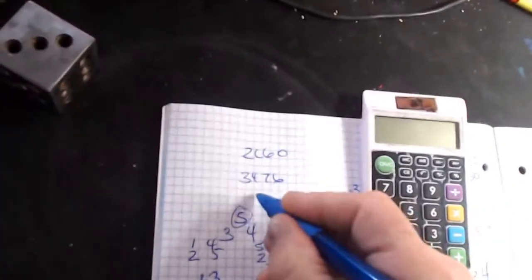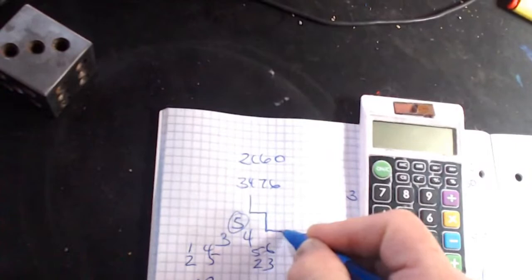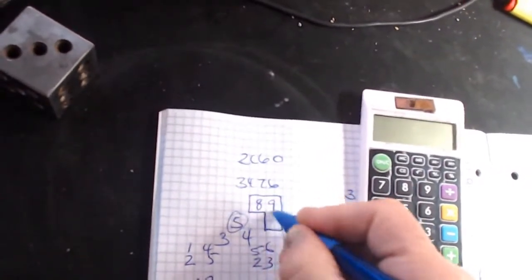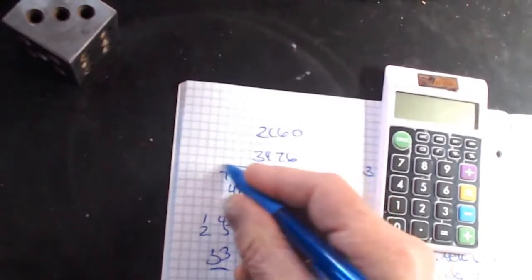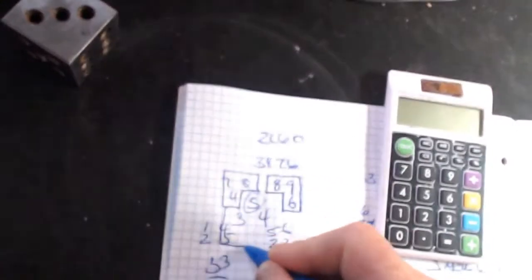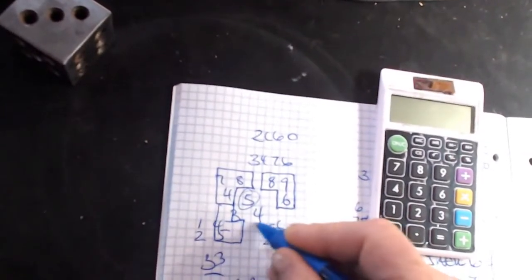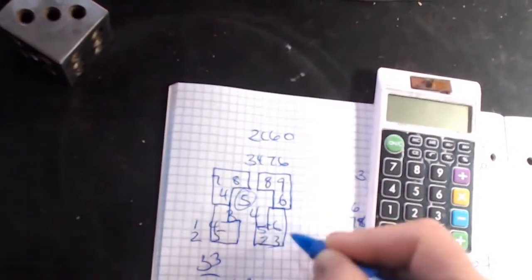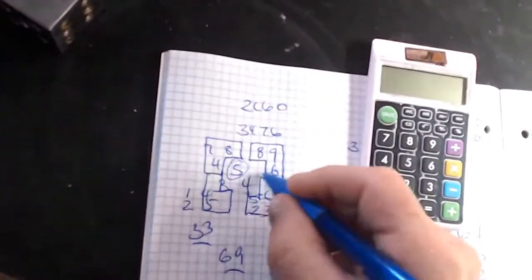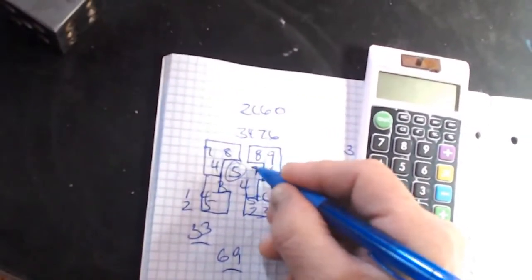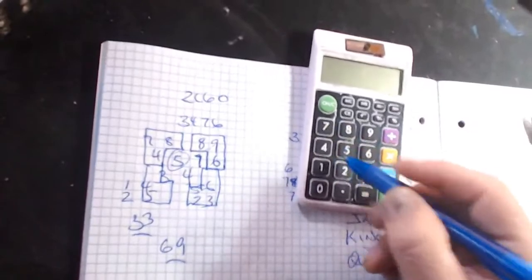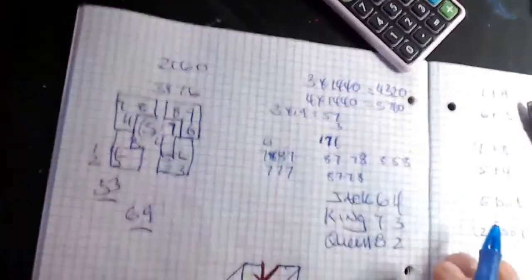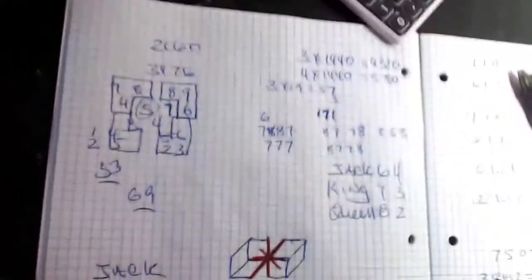Now we have 9, 8, 6. Let me do it this way. Now we have 8, 9, 6 coming with the 5 in the center. And then we have the 7, 8, 4 coming with the 5 in the center. Right? We have that all with the 5 in the center. So in between here and here, between 9 and 5 is 7. And between these two numbers and these two numbers, it's 6. So it creates 3476, the same numeric value as the kilometers on the moon.